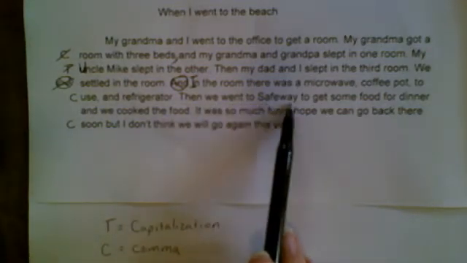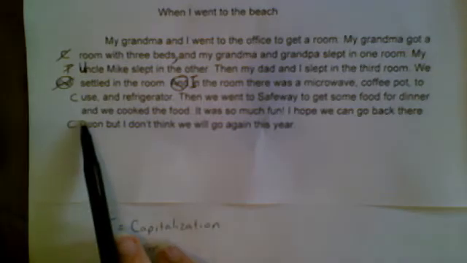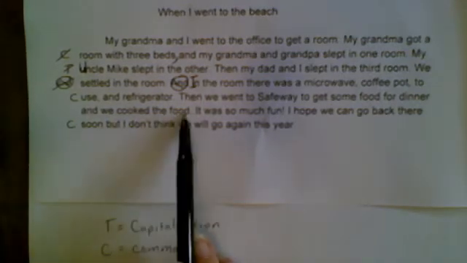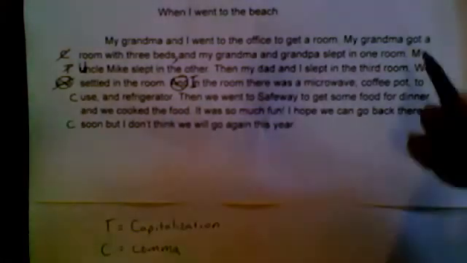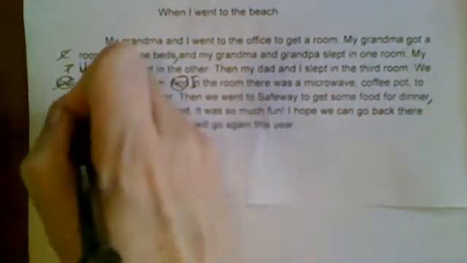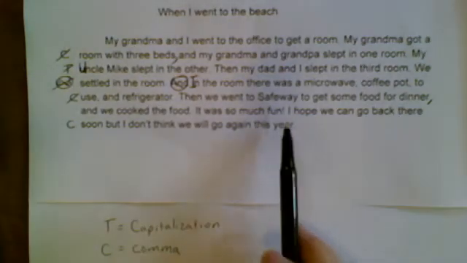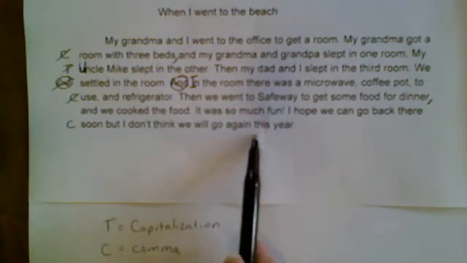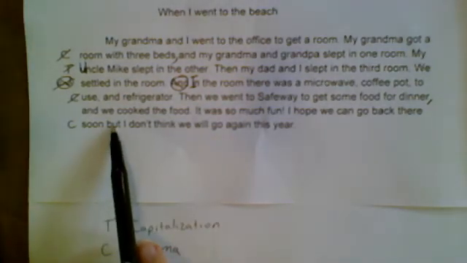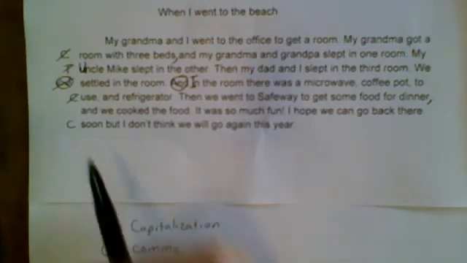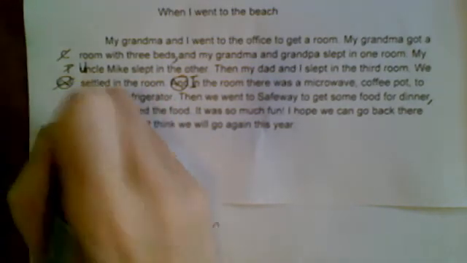Then we went to Safeway to get some food for dinner and we cooked the food. I know that's a conjunction. We cooked the food is a sentence, so before my and I need a comma, so that's that one. And I need a comma somewhere here. Let me read that sentence. I hope we can go back there soon, but I don't think we will go again this year. I know that but is a conjunction, so before that I need a comma. So this is how you go ahead and edit for capitalization and for commas.